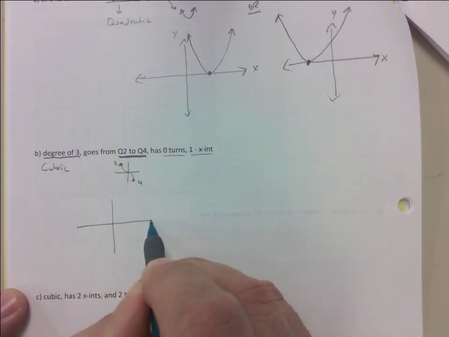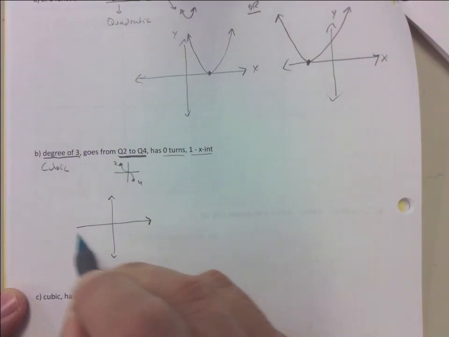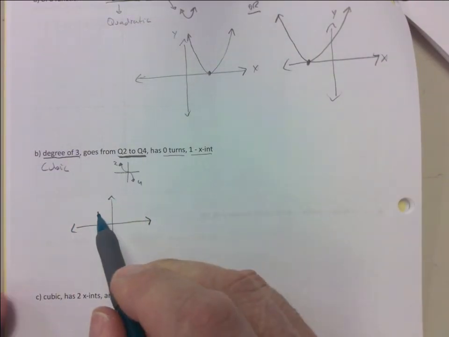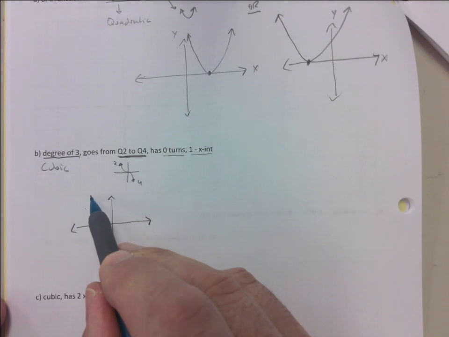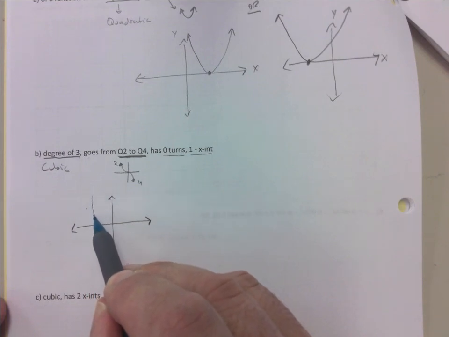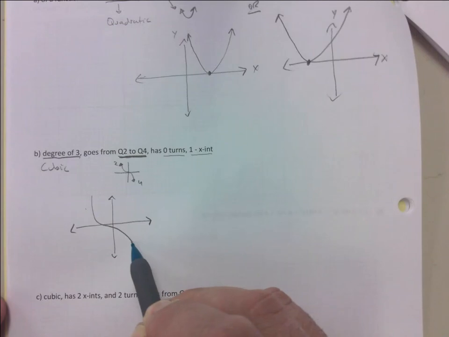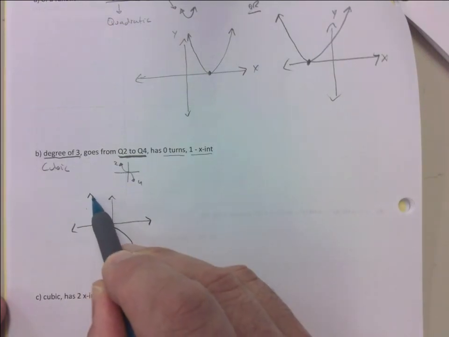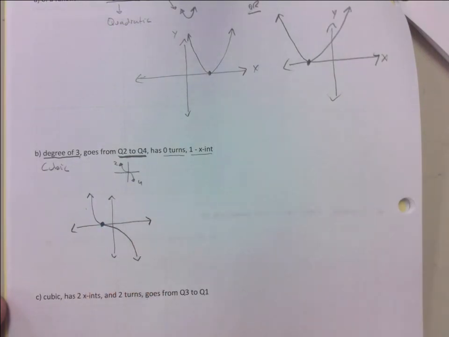So you make your sketch. It goes from here to here. 0 turns, just crosses it once. So we're just going to go like this. And we're just going to let our audience know that's where it is.